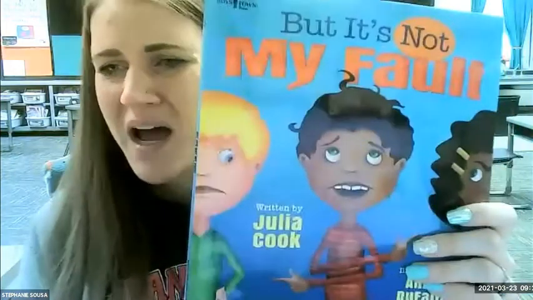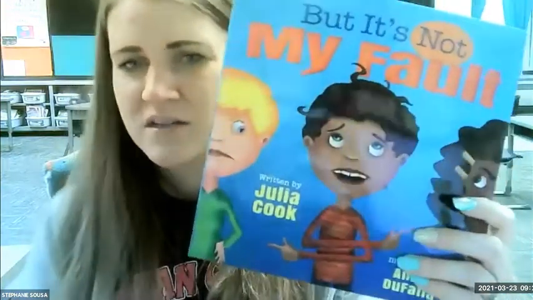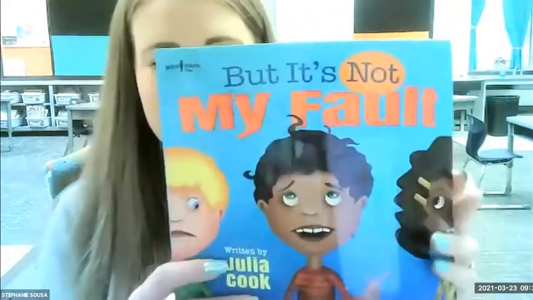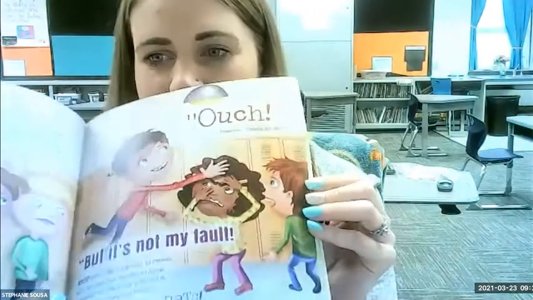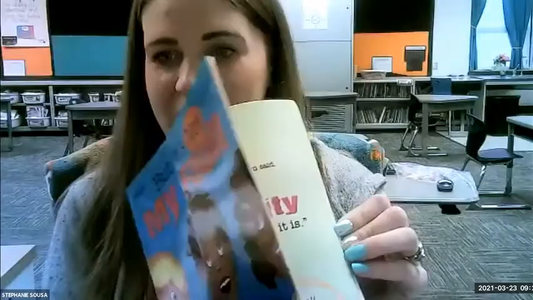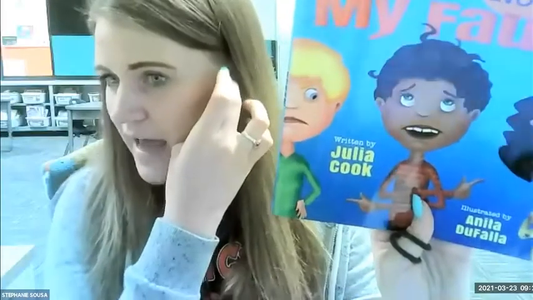Okay. What about this one? But it's not my fault. What was the theme from this one? What can we learn from this text? Terrence? That wiggly noodle needs to control himself. Yes, self-control. We have control over our choices is a great theme from this text, okay?